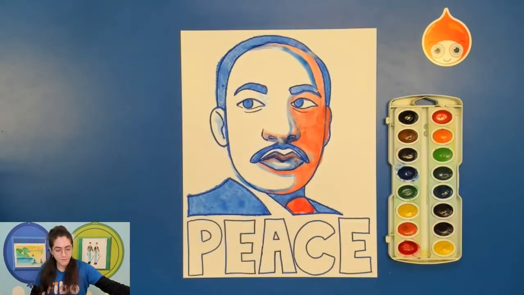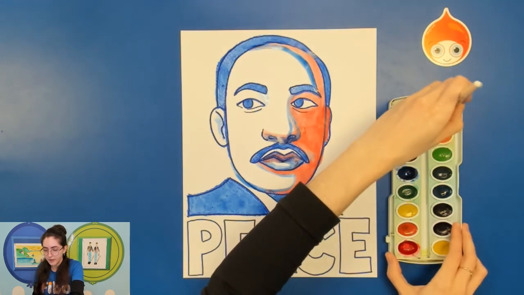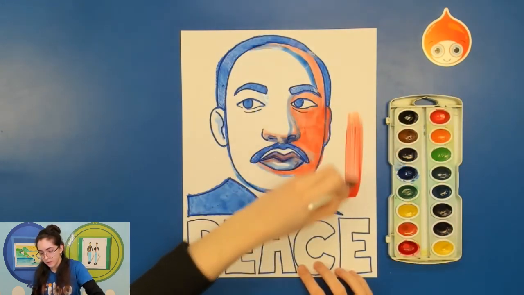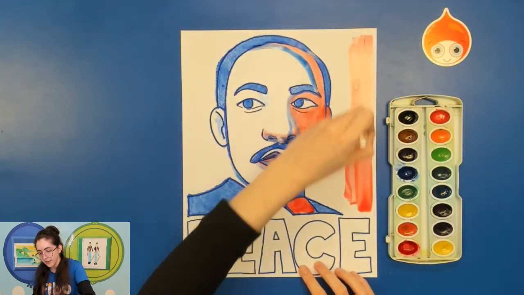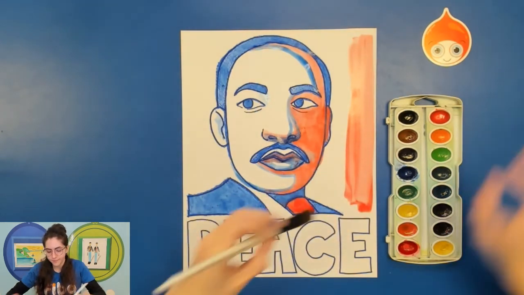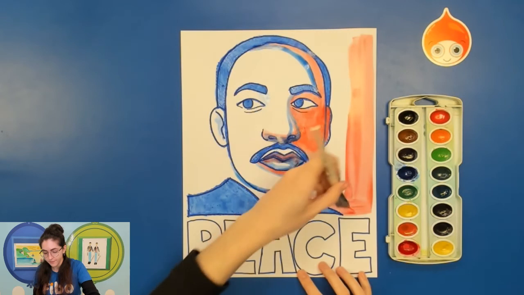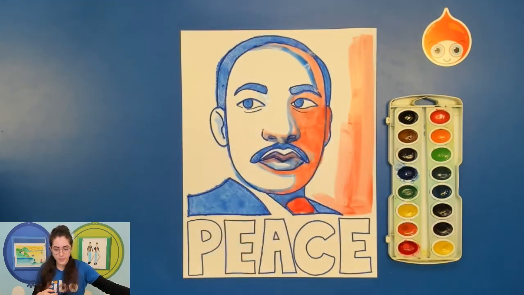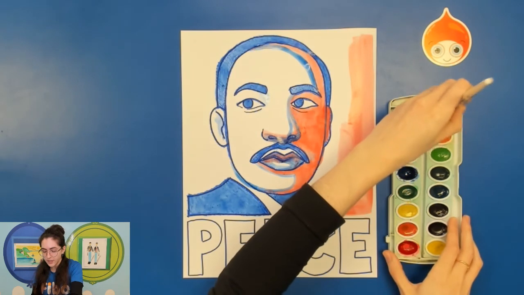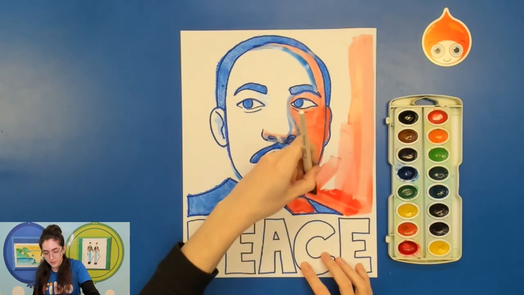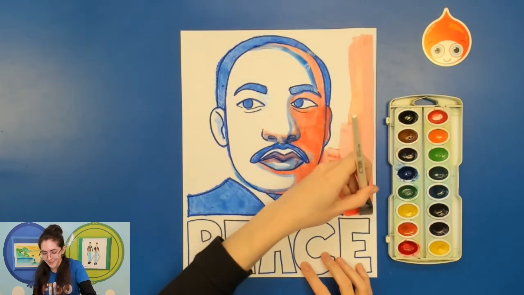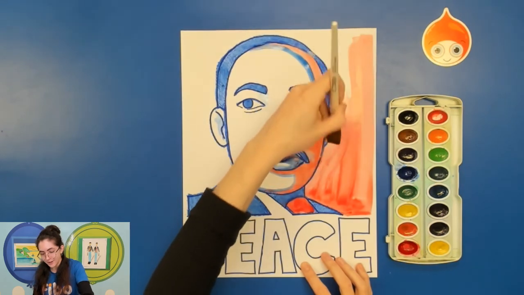All right, now let's go ahead and fill in the background. So this side's gonna be red, this side's gonna be blue. I'm gonna go ahead and take my red paint. And the goal with the background, especially if you're using watercolor, is you want all of your strokes to go the same direction. This is going to help it look neat and organized and smooth, which we want for this because we don't want a bunch of brush strokes taking away from the portrait. But if you're feeling creative and you can find a way to incorporate that into your picture, go for it. I always encourage you to use your creativity and try out new things.